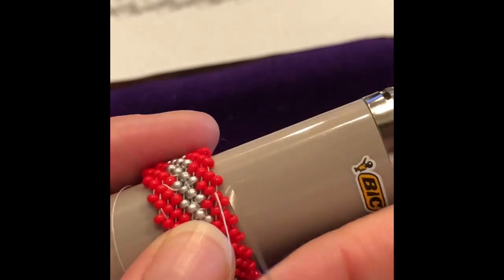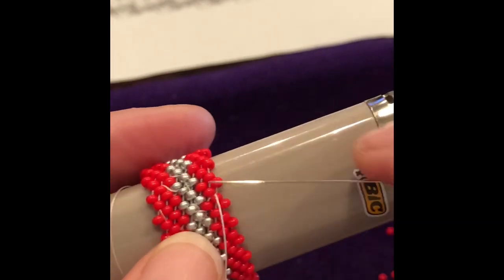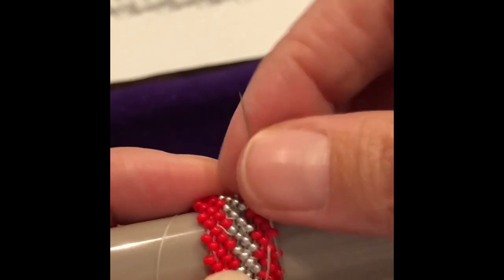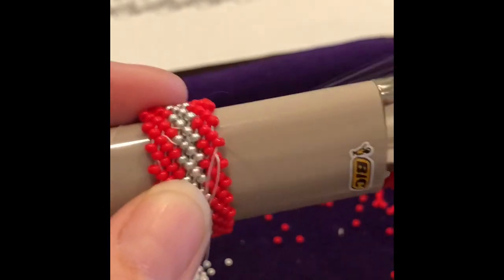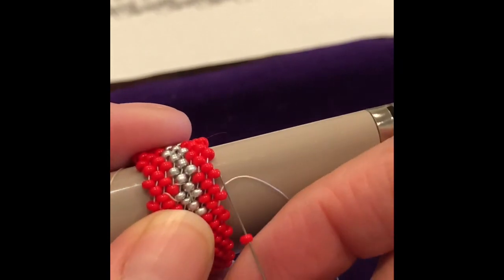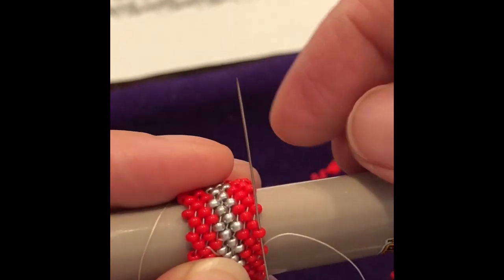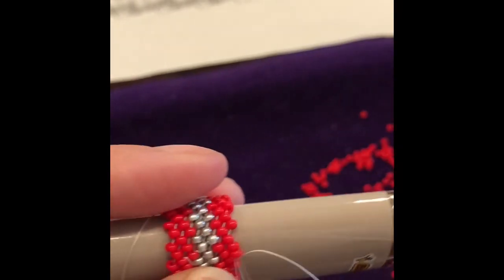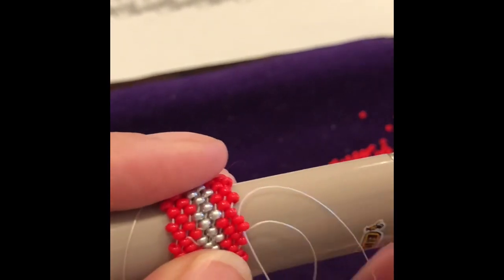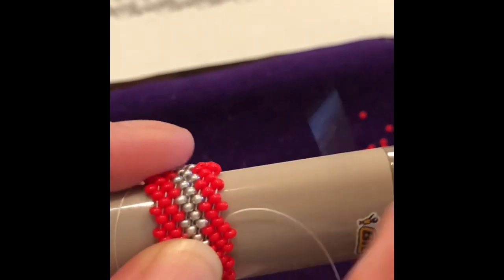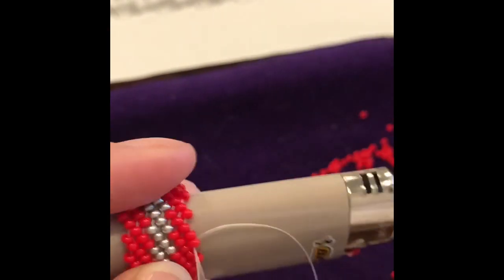And don't forget that on the end of the last row, I don't need to pick up, just to go through. Now I'm beginning the next row. Now this will be the last row that I will be doing for this, for red, before I change it back over to silver.